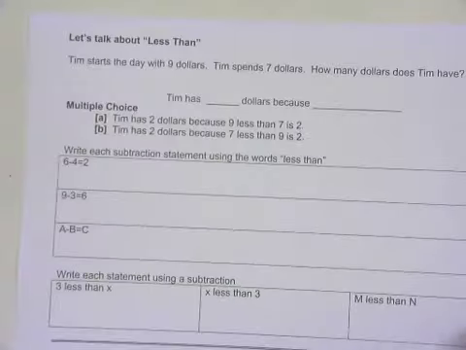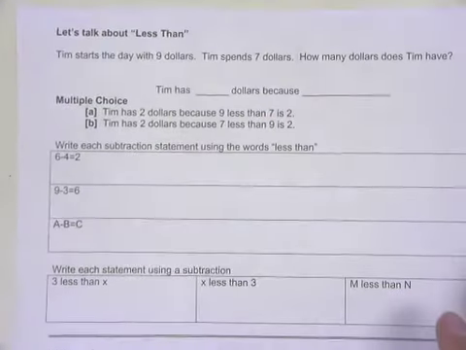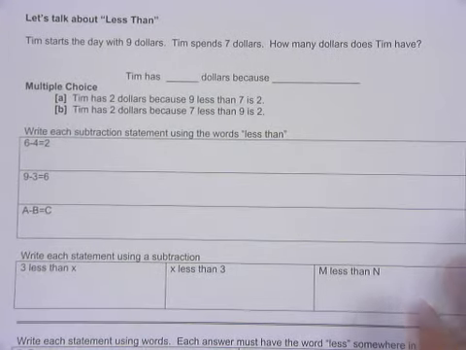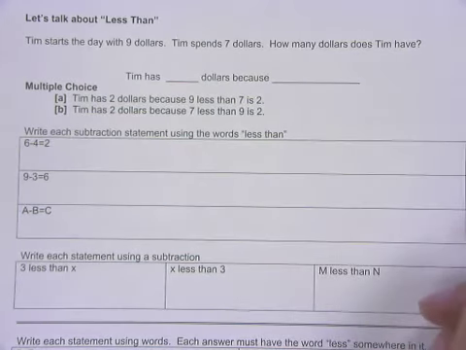Let's talk about less than. This is one of the phrases that messes students up more than any other phrase in arithmetic language. Let's look at a quick story. Tim starts the day with $9. Tim spends $7. How many dollars does Tim have?